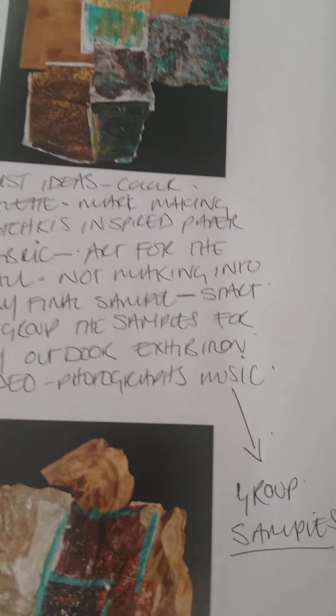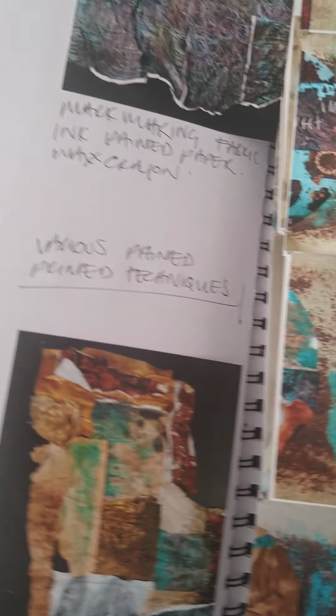As we can see, more continuous planning, note making, bullet pointing, more sampling of imagery, and you can see how it's all following through and it's all very relevant with the colour palette. So this is for project 3.